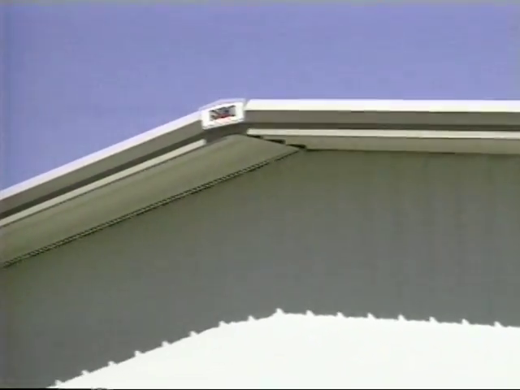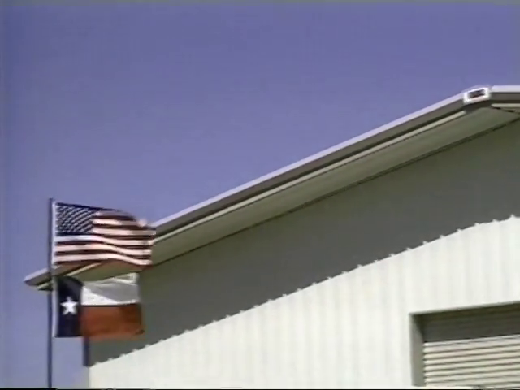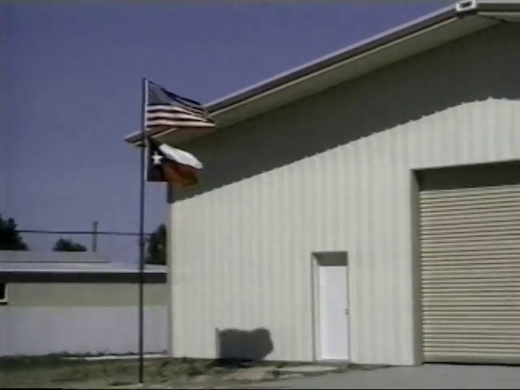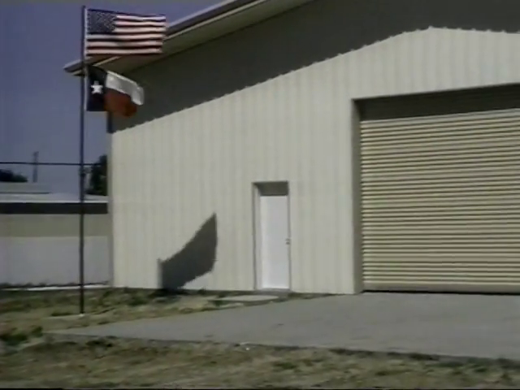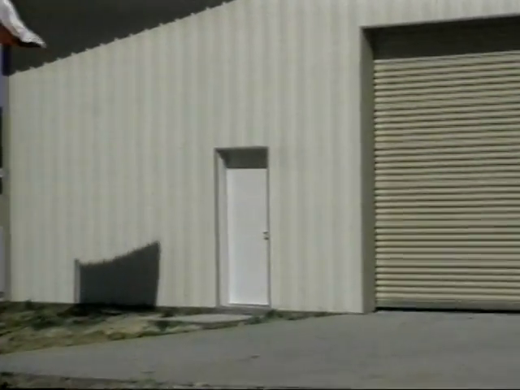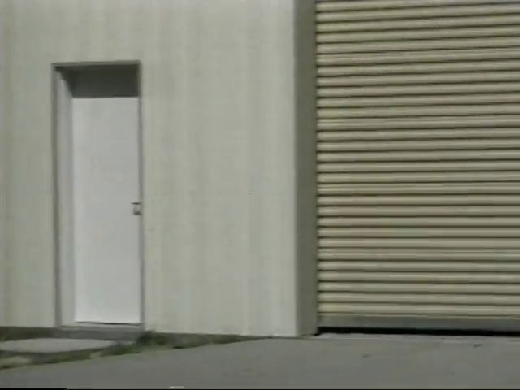As you have seen, every single area of the building is pre-engineered to go together only one way, the right way. And you decide which accessories, trim, and insulation will best fit your needs. Our staff of experienced professionals will assist you in obtaining just the right building for your needs.